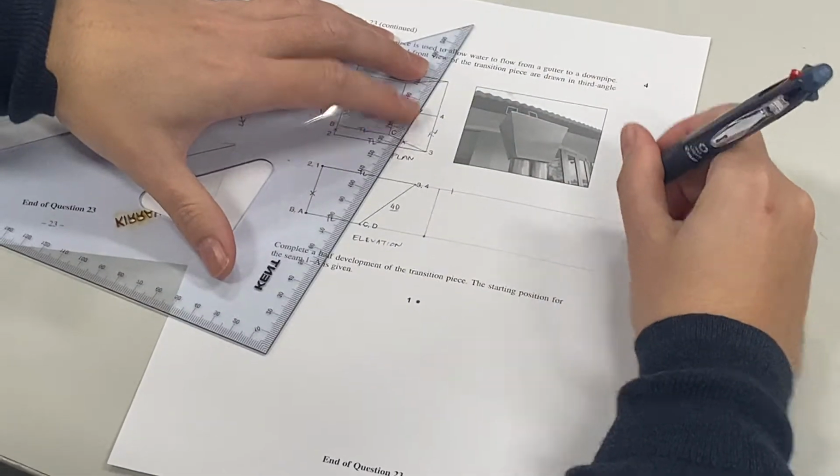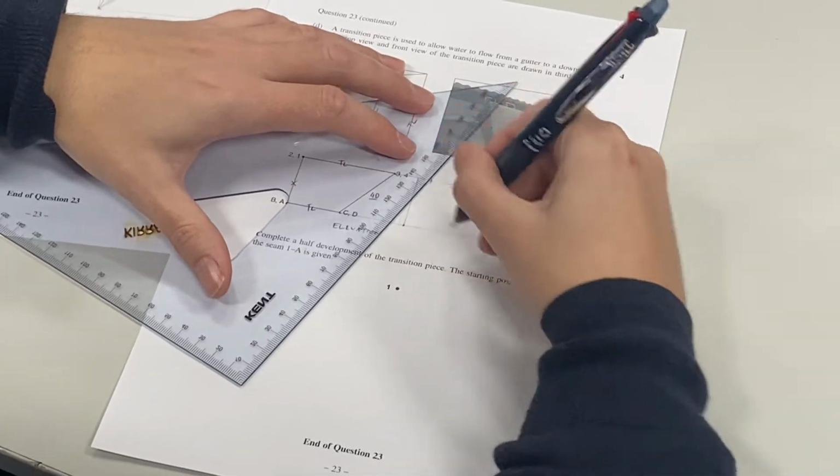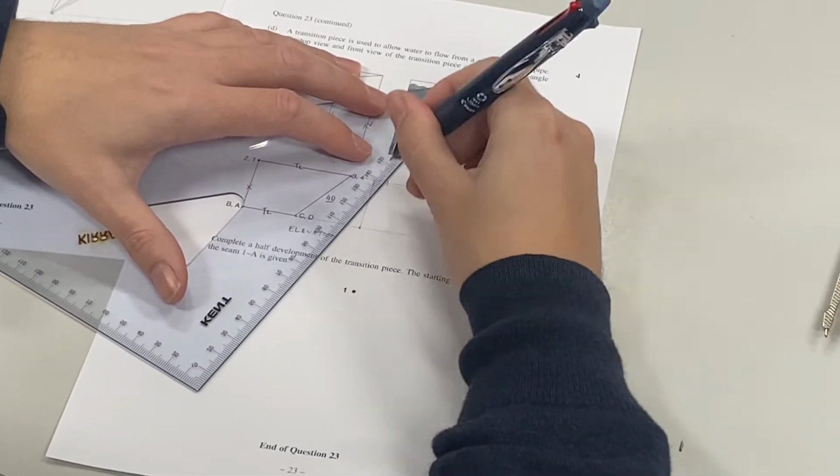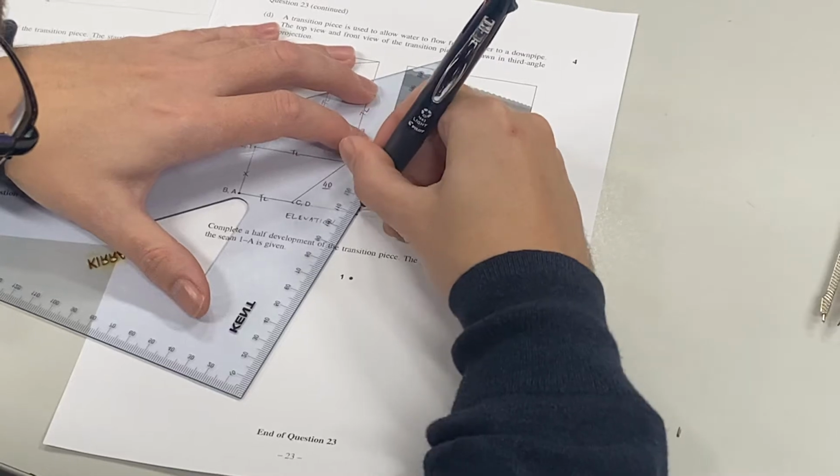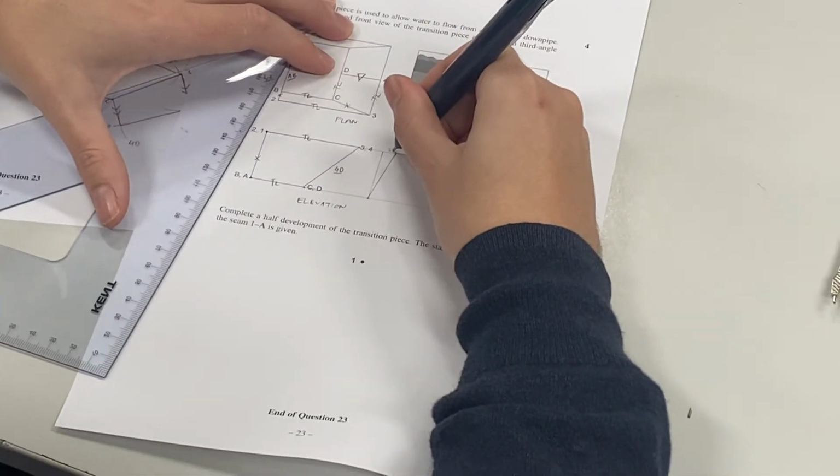So from B down here, which is on these, all the letters are on the bottom and all the numbers are on the top. So we're going from B to 2, and that is our true length 2B.